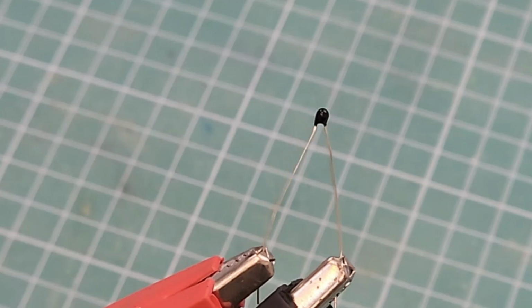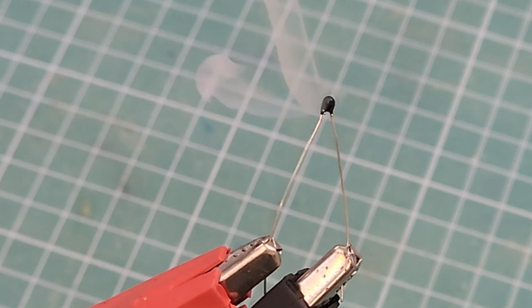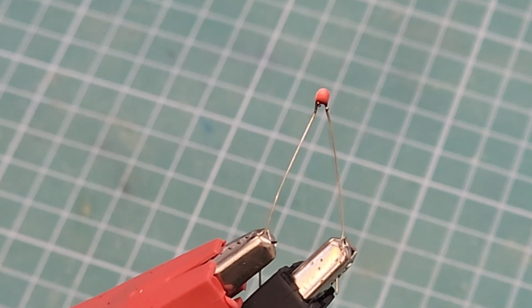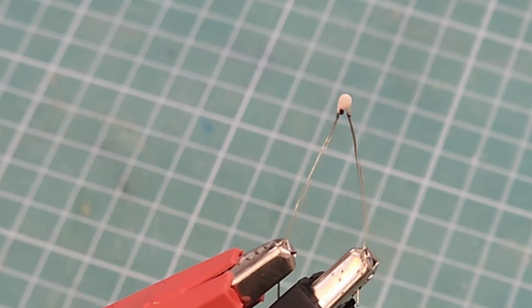The first category is the one commonly used as temperature sensor. They usually have high resistance values in the kilo ohm range, like 1 kilo ohm or higher, and they can only handle very low current. If a high current, even a few hundred milliamps, passes through them, they will burn out quickly. The second category includes high power NTCs, which have very low resistance values and can handle much higher currents.